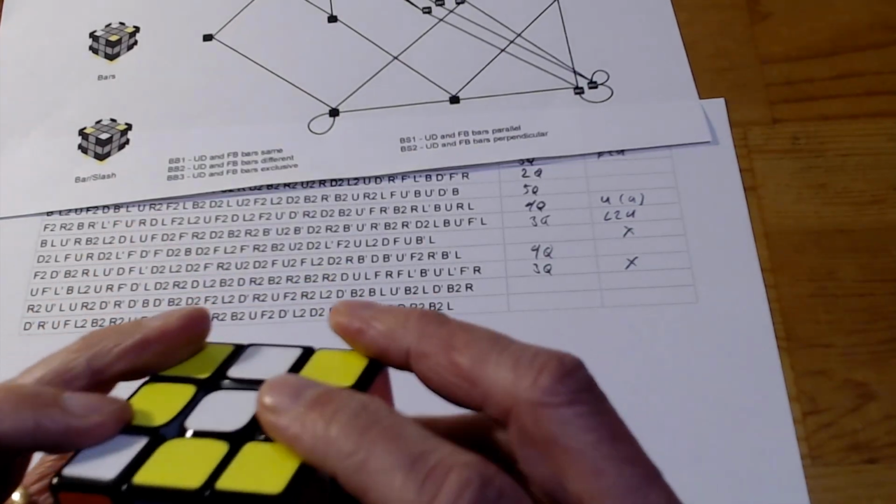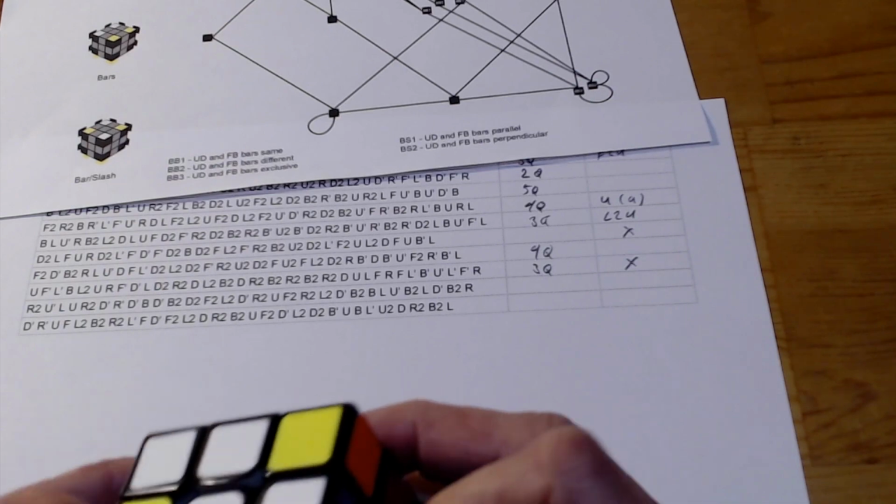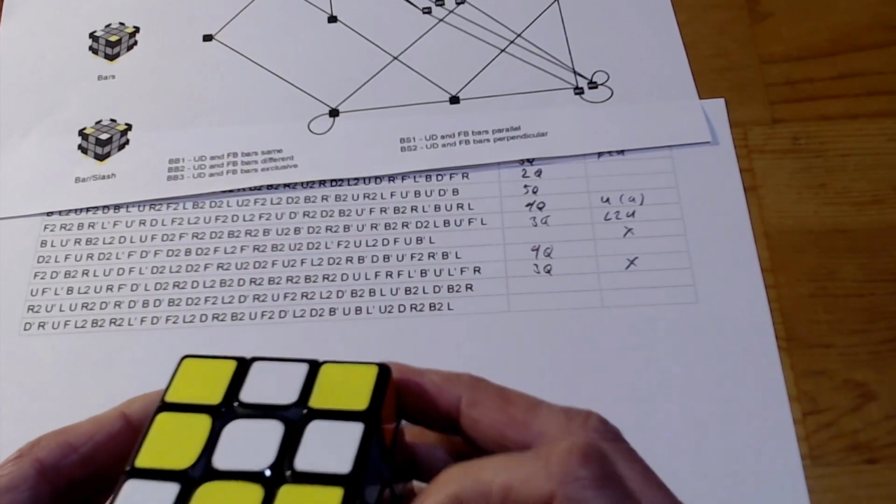Here's my next case. This is also UD bars, and FB is also bars.